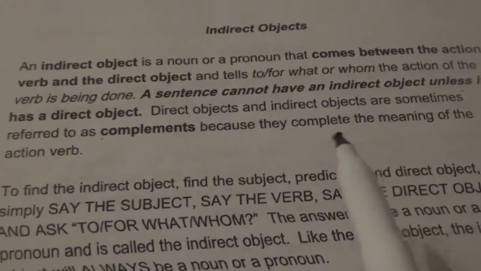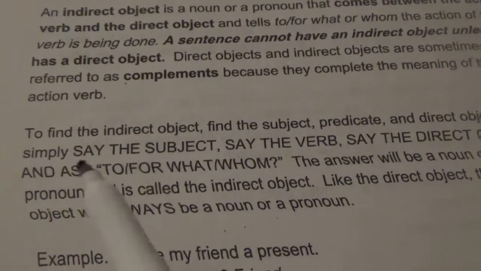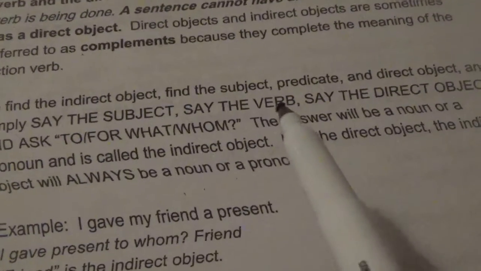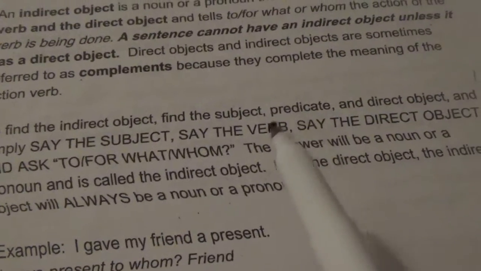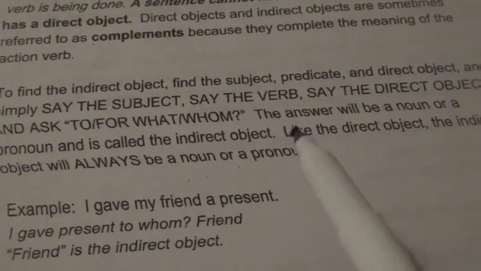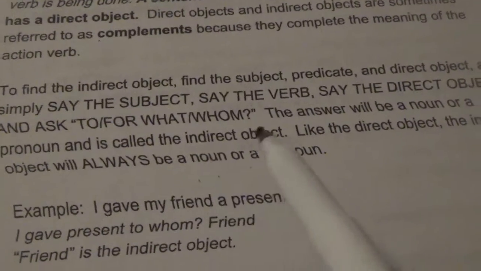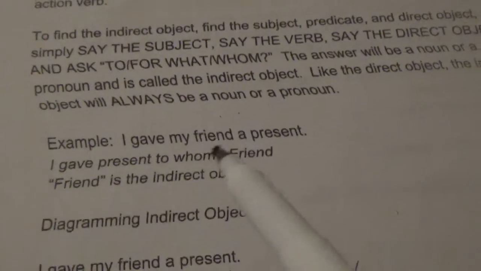Direct objects and indirect objects are sometimes referred to as complements because they complete the meaning of the action verb. To find the indirect object, find the subject, predicate, and direct object, and simply say the subject, say the verb, say the direct object, and ask to or for what or whom. The answer will be a noun or a pronoun and is called the indirect object. Like the direct object, the indirect object will always be a noun or a pronoun.